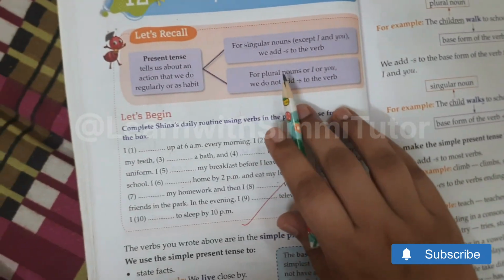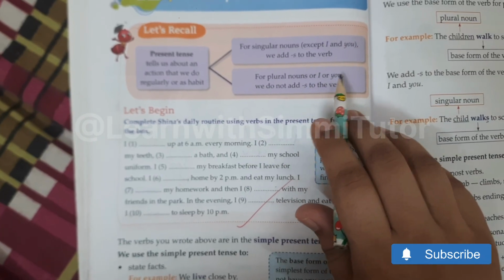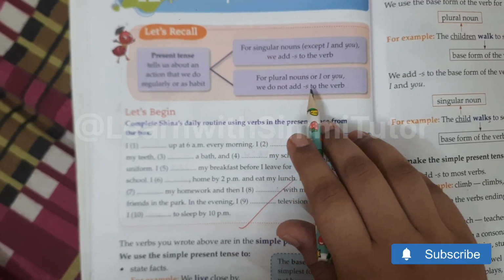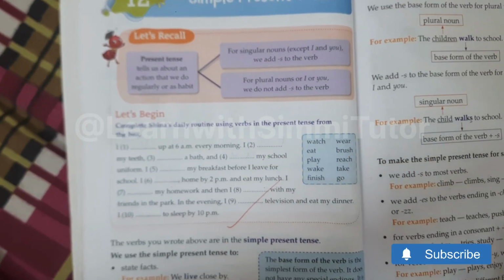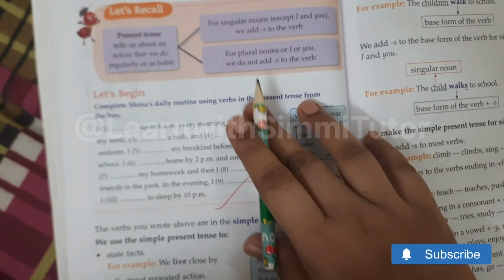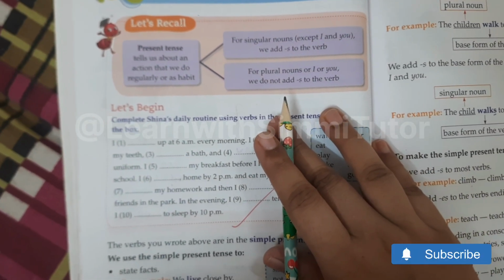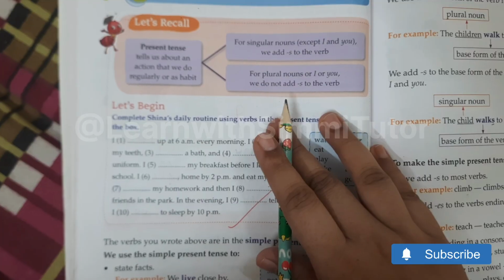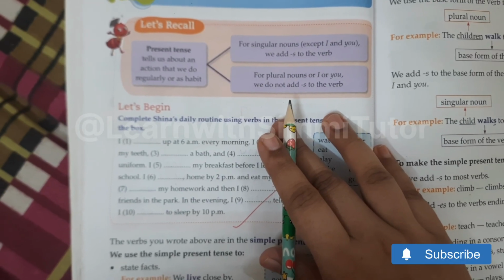And for plural nouns or I or you, we do not add s to the verb. For example, you can say they watch television. We don't use s, okay? We don't say they watches television.